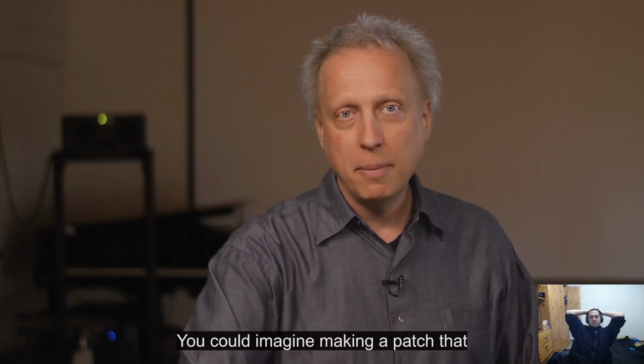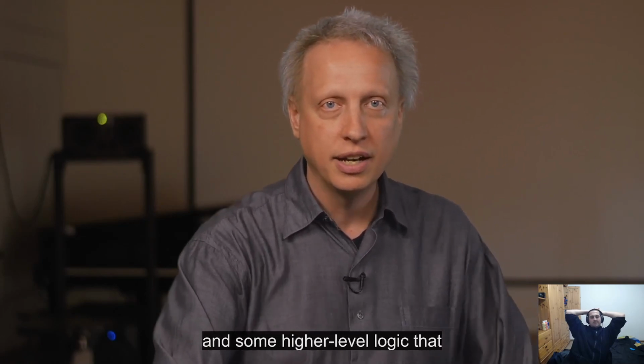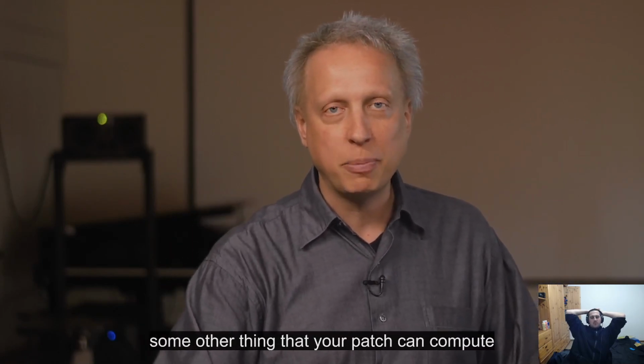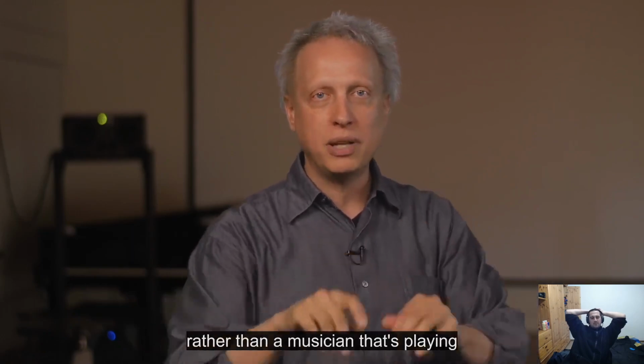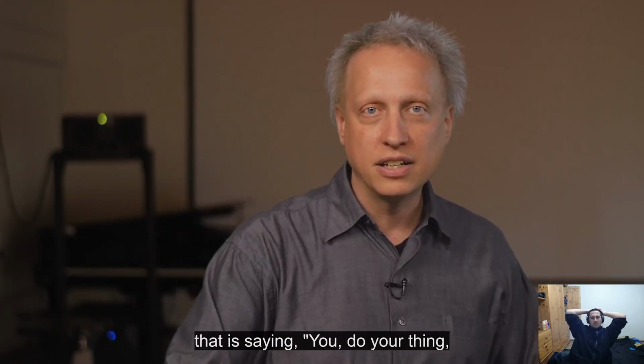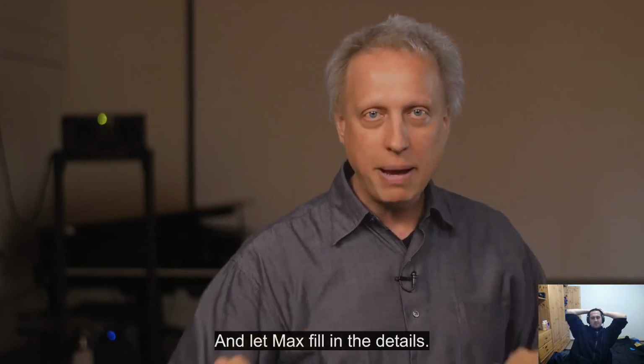So you can imagine making a patch that had a whole bunch of these scale players and some high-level logic that triggers the scales based on some other thing that your patch can compute, and you're becoming, rather than a musician that's playing every note individually, more of a conductor that is saying, okay, you do your thing, and let Max fill in the details. That's a very fun way to work.